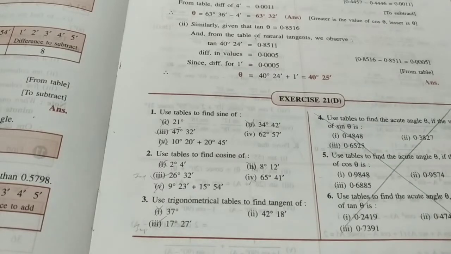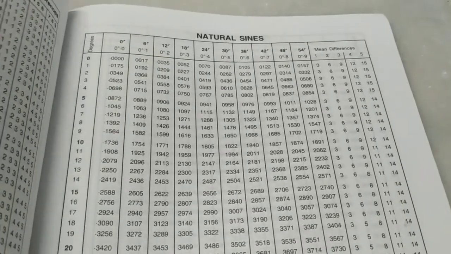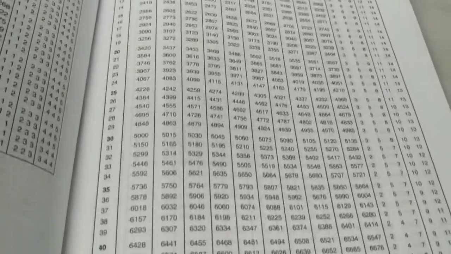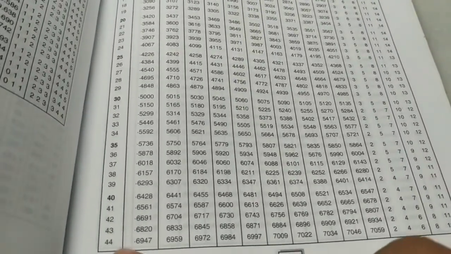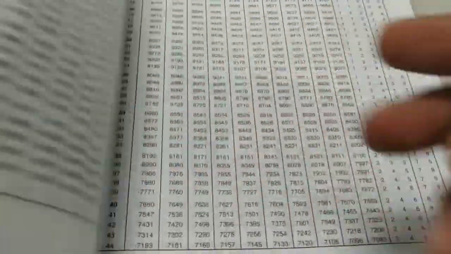So 47 degrees, 32 minutes. By the way, you know 1 degree is equal to 60 minutes. Let's look at the sine table. Here we go. Degrees, I don't see any 47 here. The last one is 44. So let's flip the page. 47 degrees, 32 minutes. Here we go.